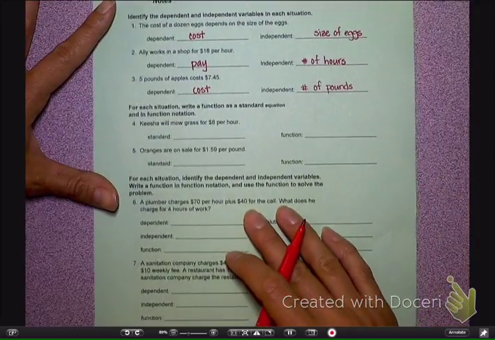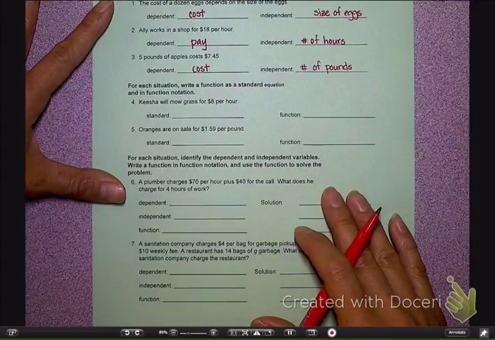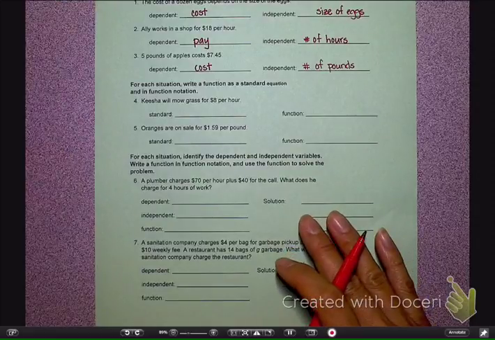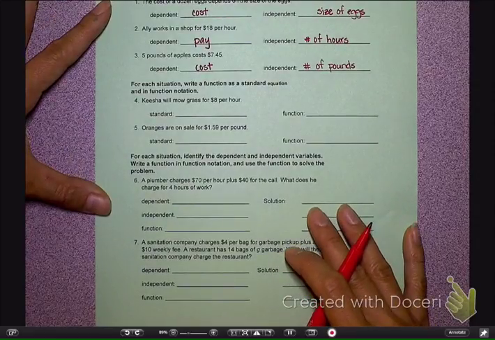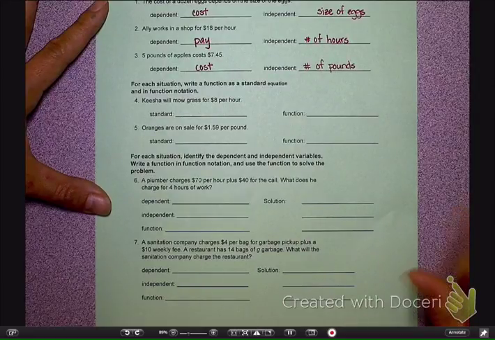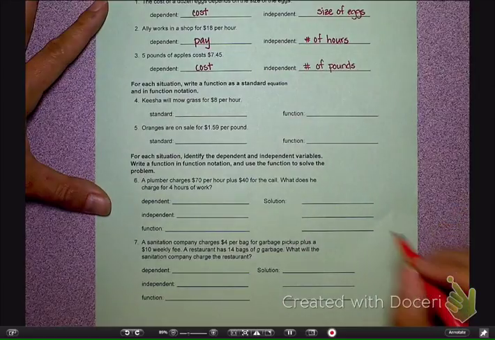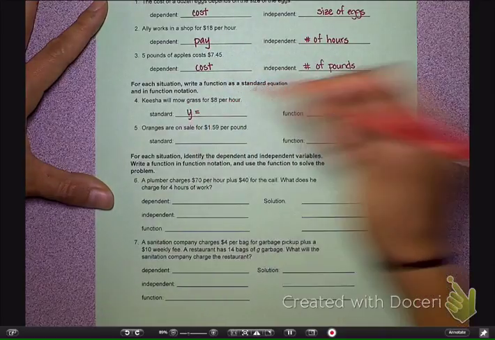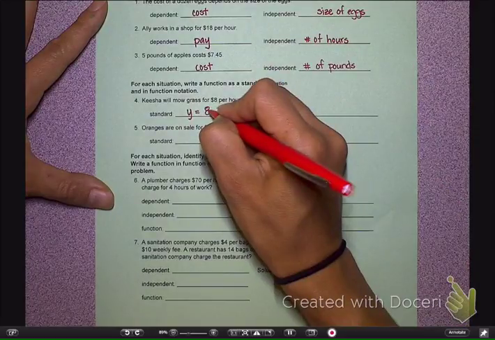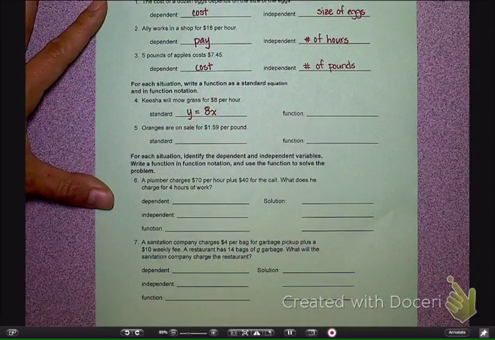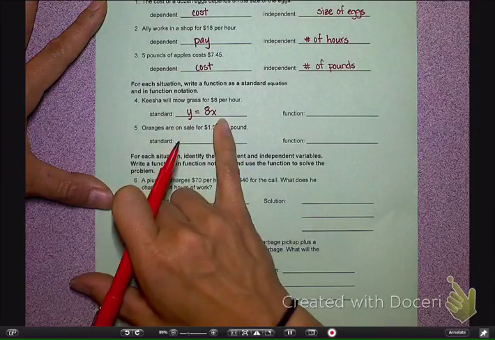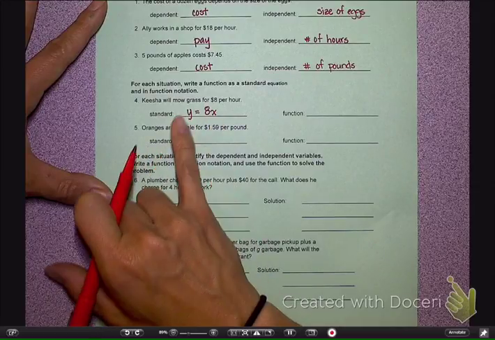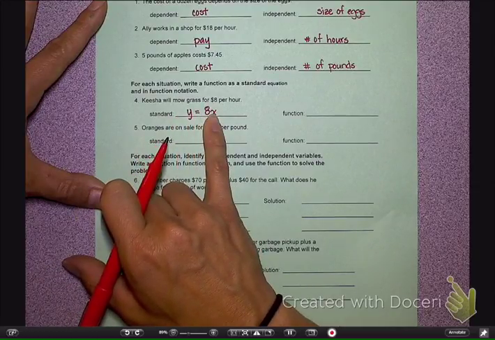Okay, so now let's take a look at the next problem set. It says for each situation, write a function as a standard equation and in function notation. So let's take a look at number 4. Keisha will mow grass for $8 per hour. As a standard equation, her pay is going to equal $8 per hour, right? Her pay is variable. Her number of hours is variable also. You could use other variables than x and y. You could use p equals 8h if it makes more sense to you that way.